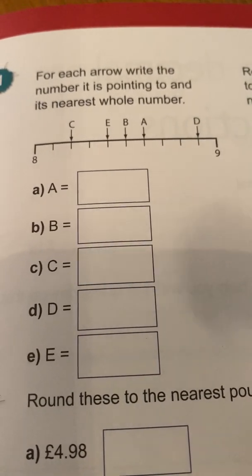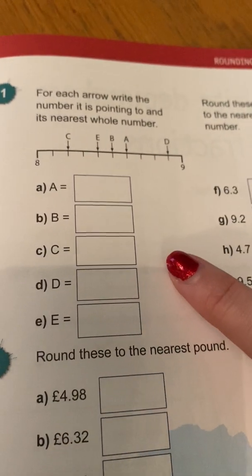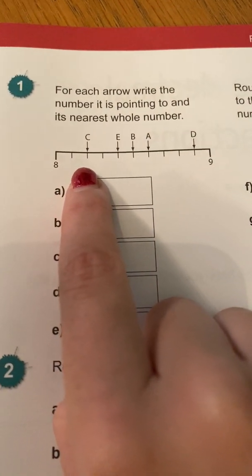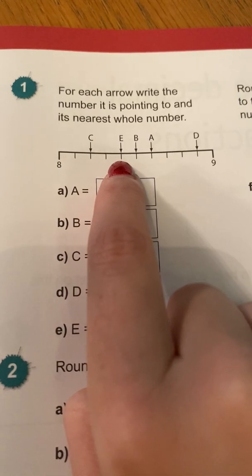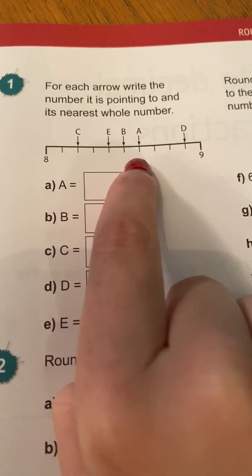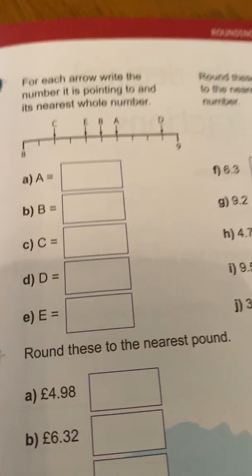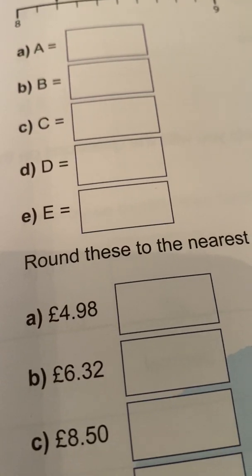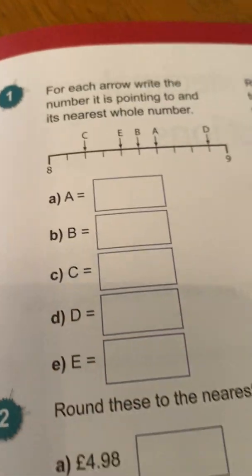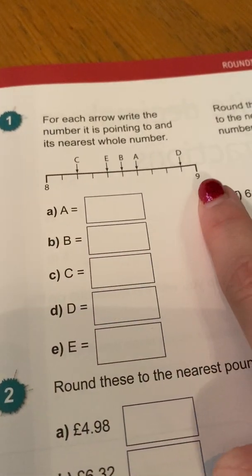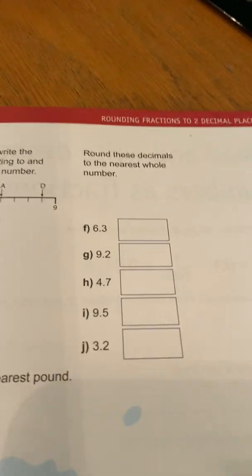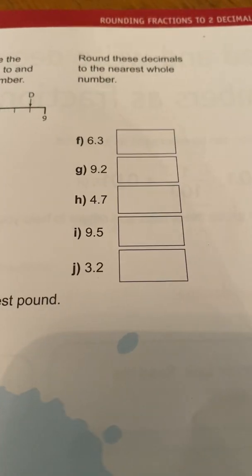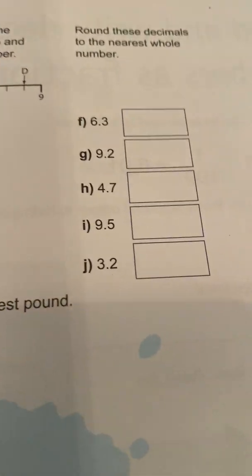Easy peasy, lemon squeezy. So for A, the first thing we need to do is work out what number that's showing. So again, that will be 8.1, 8.2, 8.3, 8.4, 8.5, 8.6. So you need to write down that A equals 8.6. And it's 8 because we're looking at the numbers between 8 and 9. Okay. Now there is a second part to the section. Once you've found the decimals, the 8.6, it wants us to round these decimals to the nearest whole number.